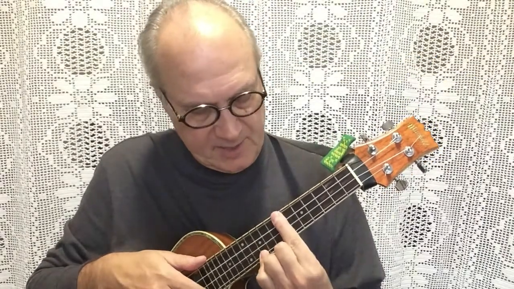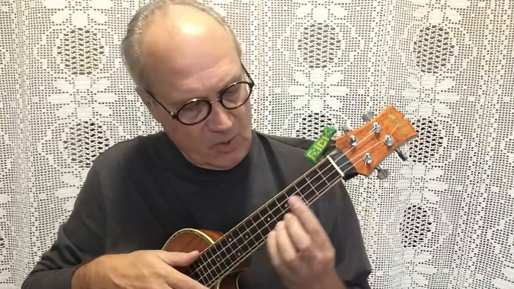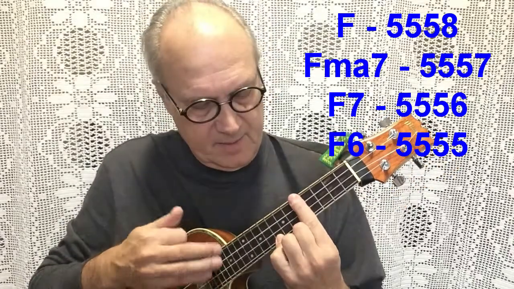If you go to the fifth fret, that is F. Sixth fret is F sharp, and seventh fret is G. So we got another alternate chord up here for G. And within all those chords, you can play the major chord, the major 7th chord, the 7th chord, or the 6th chord.